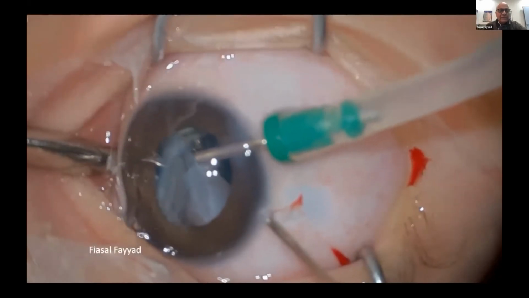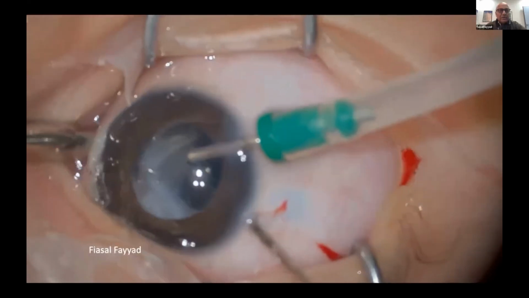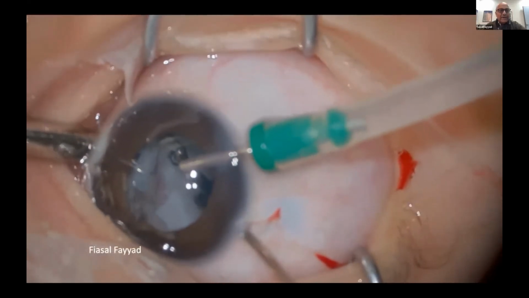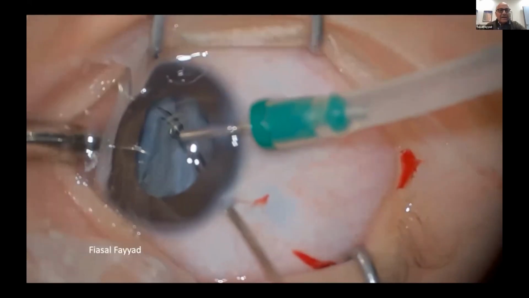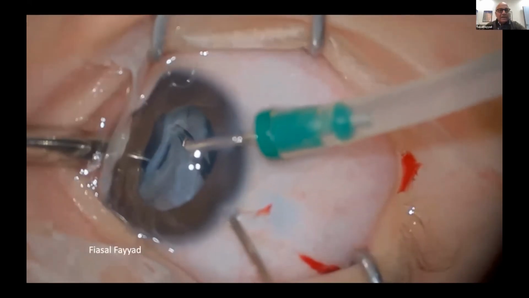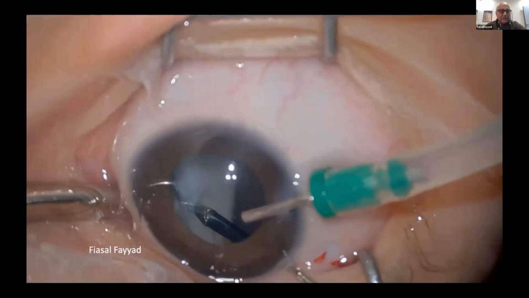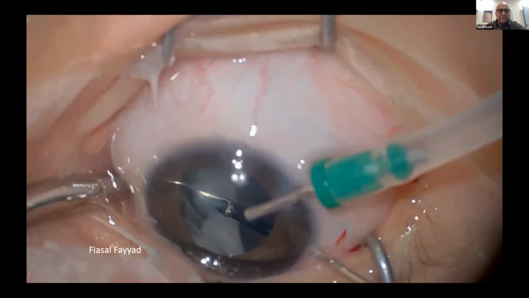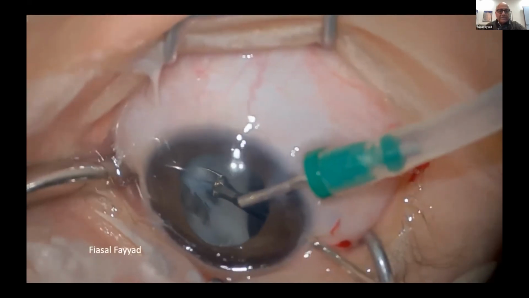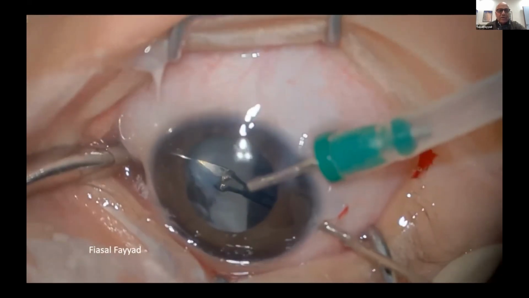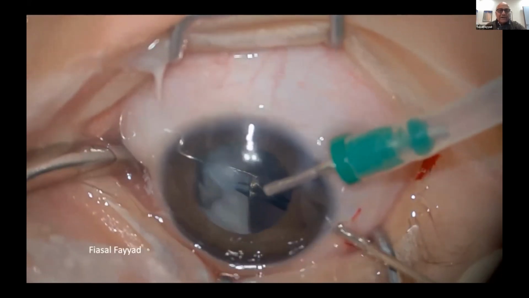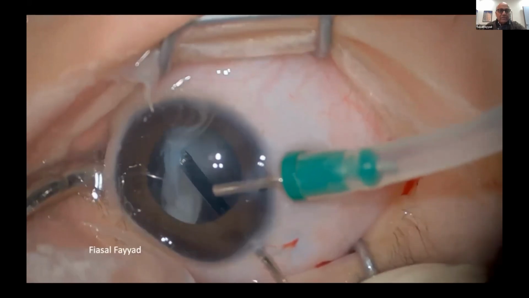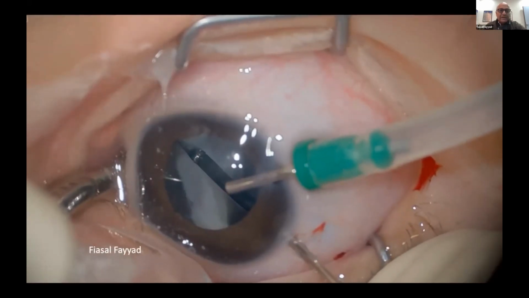This is a 25 gauge cutter, but with the scissors I can reach more, and I can go in smaller spaces than the cutter itself, because the cutter can be dangerous sometimes. Once I depress, I have more space to go inside small spaces with the scissors, and that's why I do it. I'm depressing and cutting with the scissors.